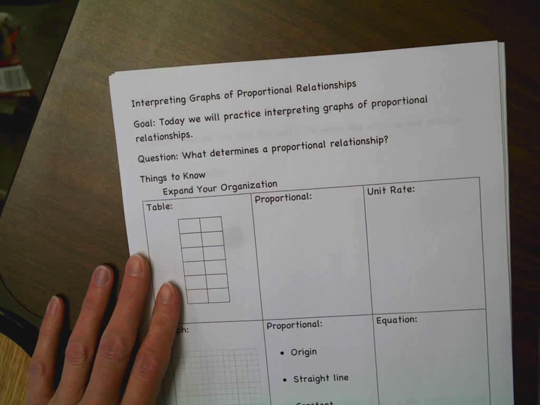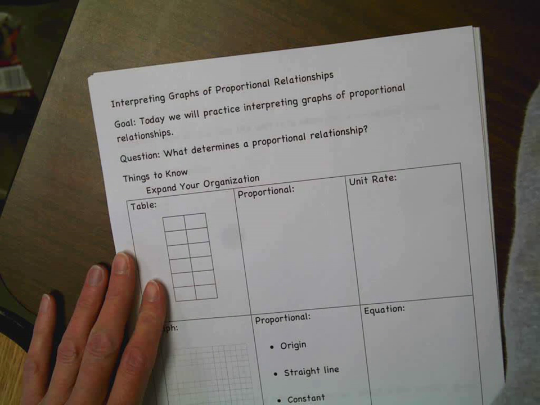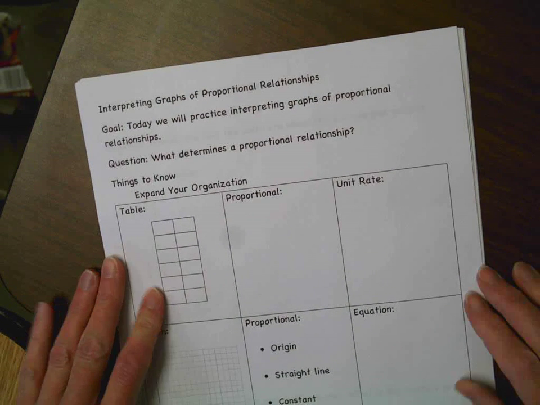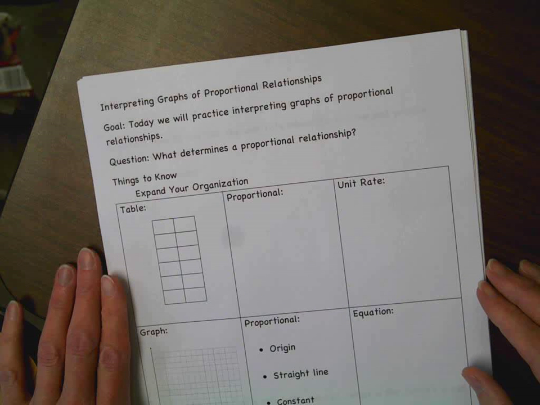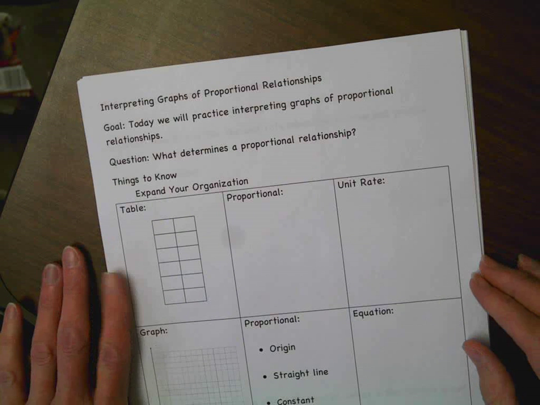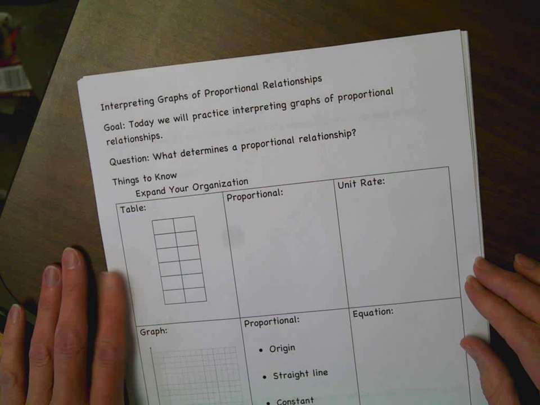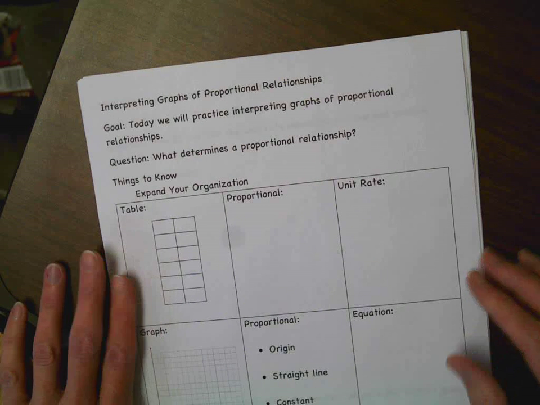And so our goal for today, let me zoom in so you guys can see a little bit better. Sorry about my voice, it's really bad. Our goal for today, we will practice interpreting graphs of proportional relationships. Our question is, what determines a proportional relationship?